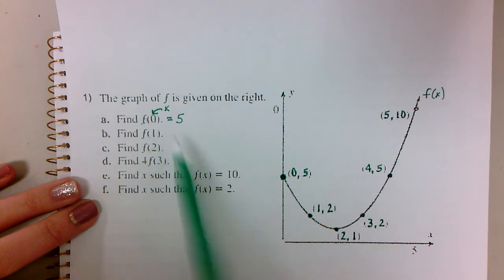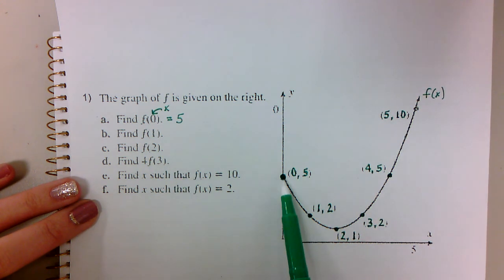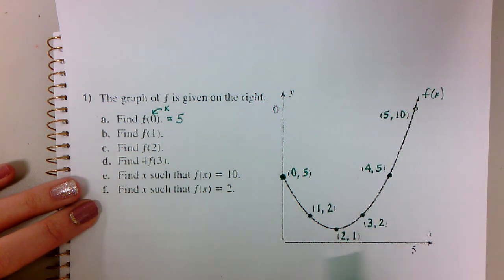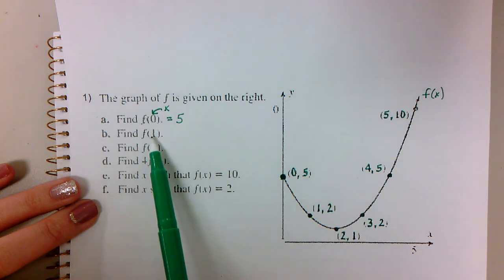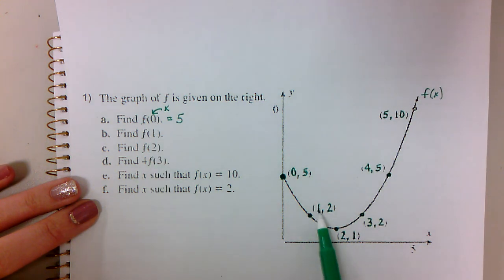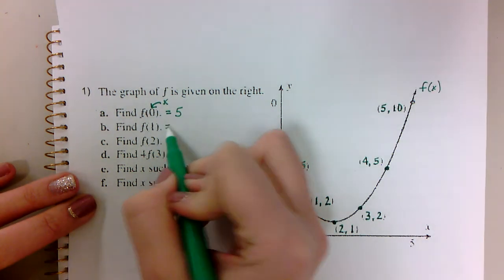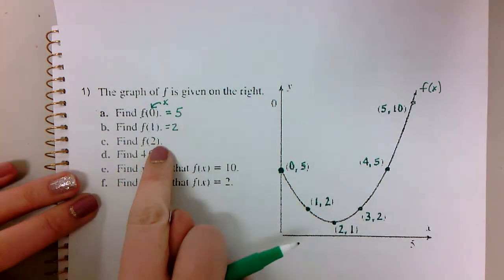It's not going to be 5. We've already used that point. So where on this function line do you see 1 as your x value or your input? It's right here, (1, 2). When your x is 1, what is the y at that point? It's 2. So you're going to do these two the same way.